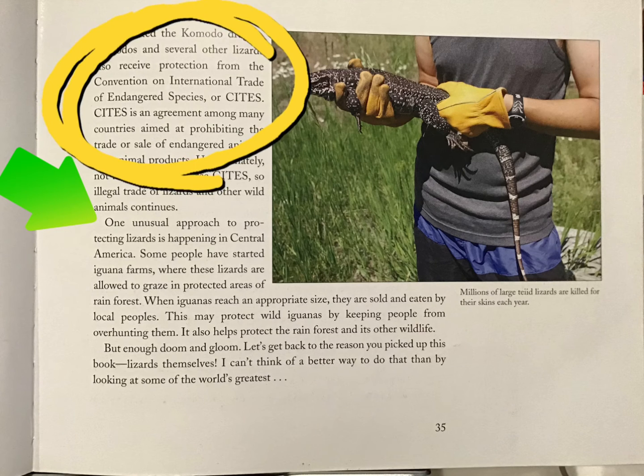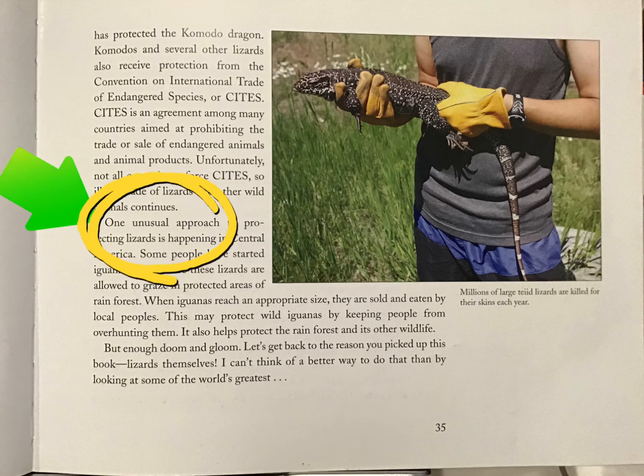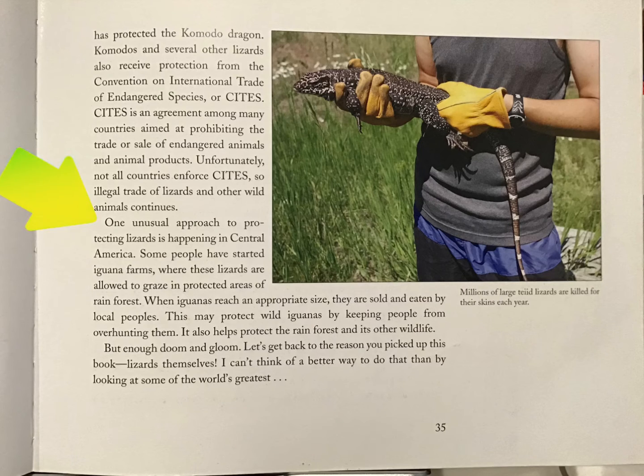One unusual approach to protecting lizards. This is another signal word. One unusual approach. This unusual approach is happening in Central America. Some people have started iguana farms, where the lizards are allowed to graze in protected areas of rainforest. When iguanas reach an appropriate size, they are sold and eaten by local peoples. This may protect wild iguanas by keeping people from overhunting them. It also helps protect the rainforest and its other wildlife.